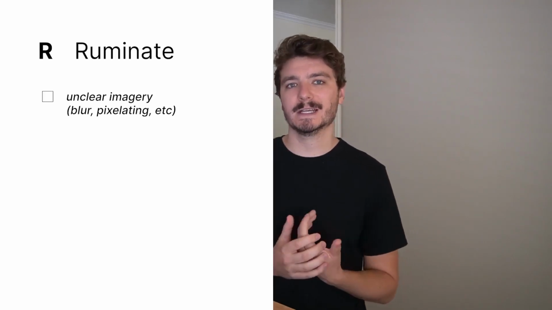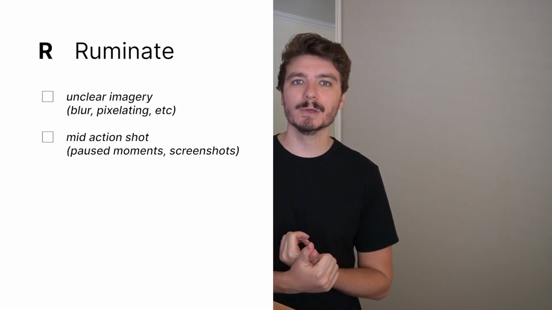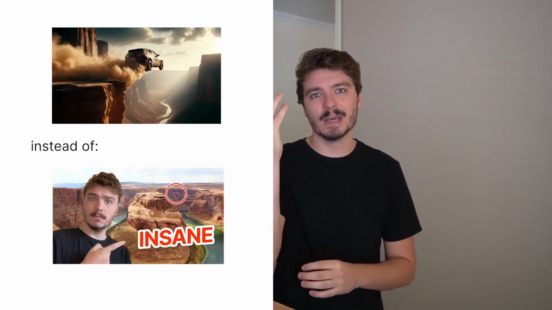Another thumbnail design technique that you could use is the mid-action. So this would be having pause moments, or maybe using a screenshot. This here looks like I'm seeing the thing mid-action. This can accentuate this rumination.